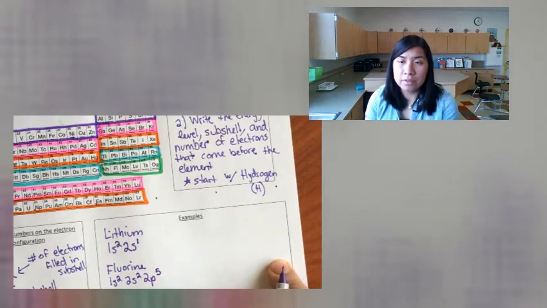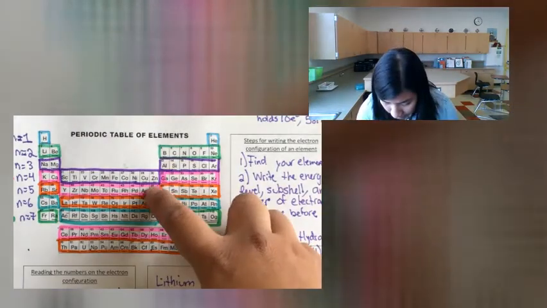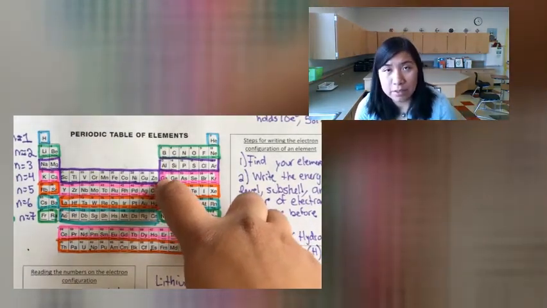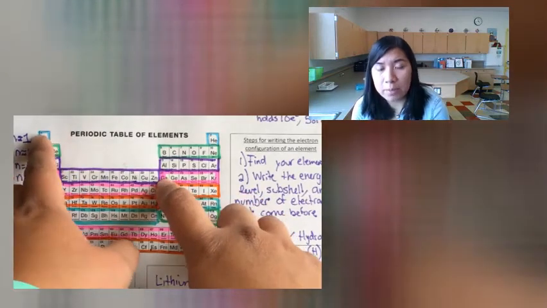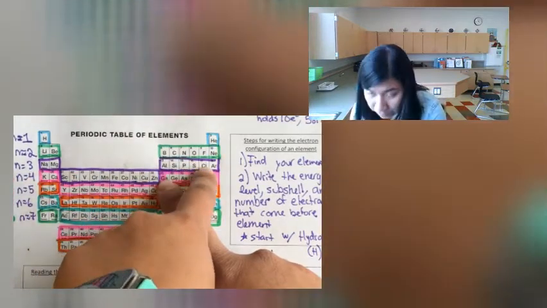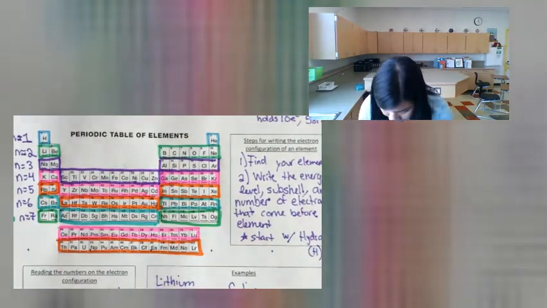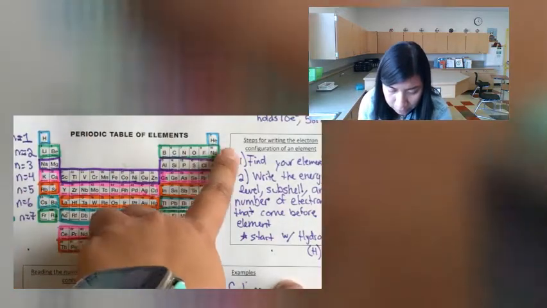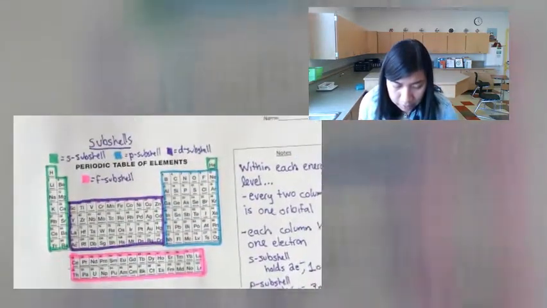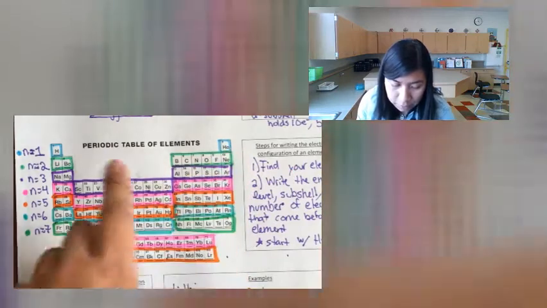Let's do one last example. Let's do gallium. All right, so like before, let's find our element. Gallium is right here. Now you're going to pretend that you're reading. So you're going to start in this top left, and you're going to just move your finger. These are all the elements or subshells that are going to be filled with electrons up till you get to gallium. So hydrogen and helium, we know those are filled. Over here, you are in the S subshell. This is the first energy level. So 1s2, because helium and hydrogen are filled.